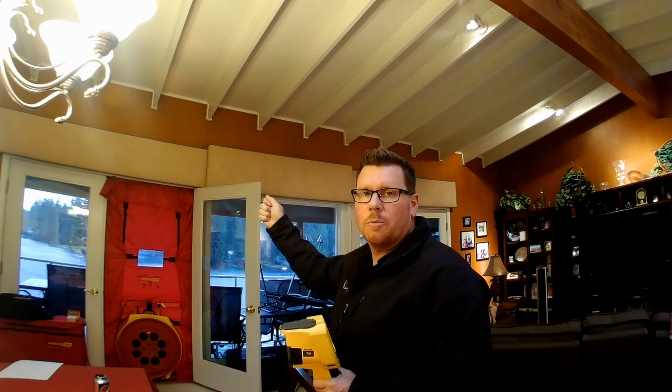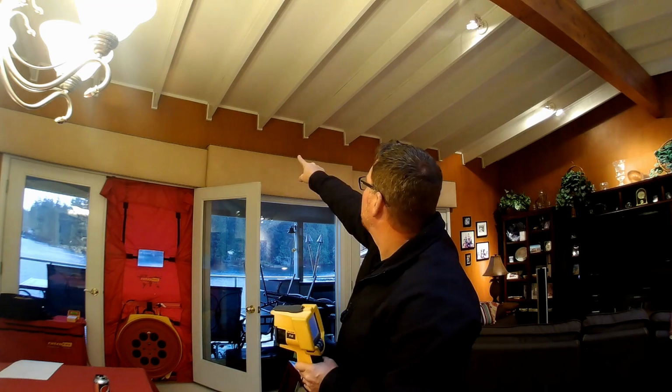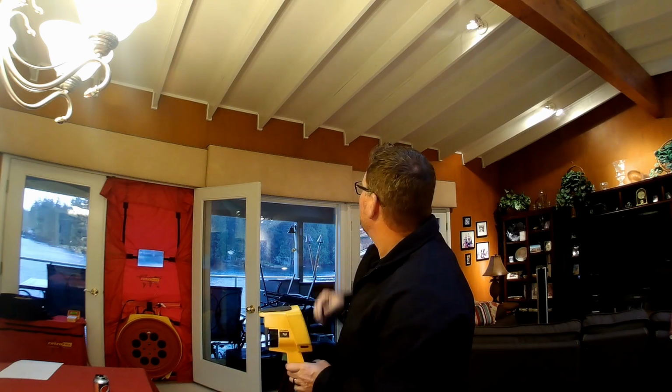Because I can't reach it with the smoke stick, I can use the thermal imager to actually identify where there may be air infiltration. In this case, right at the end of the joists, they are not sealed, and so we have air infiltration, and I'll show you that now.